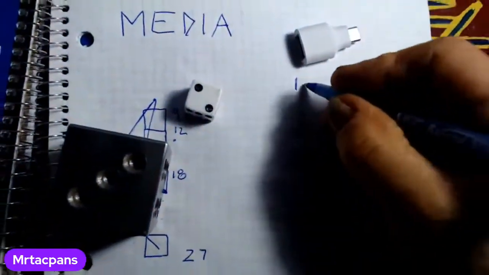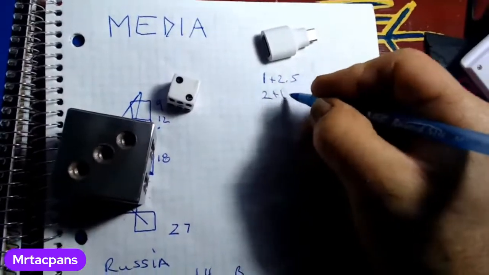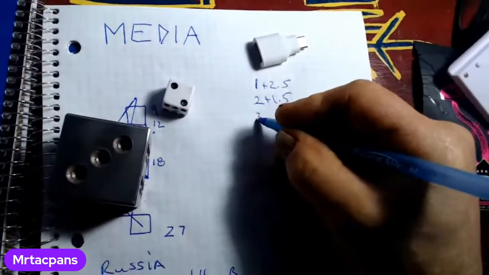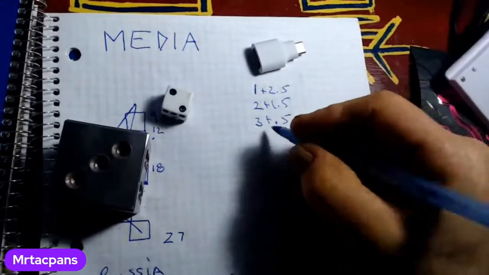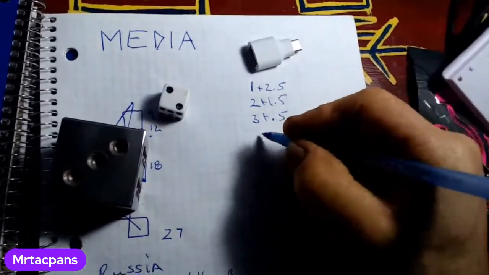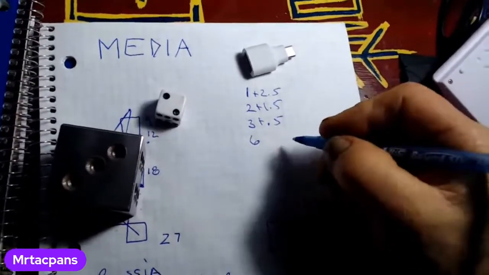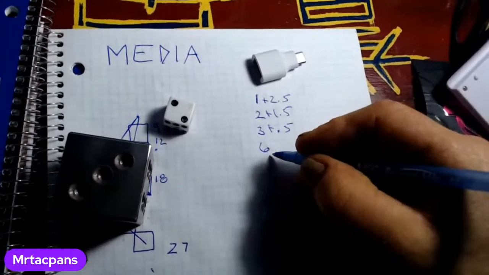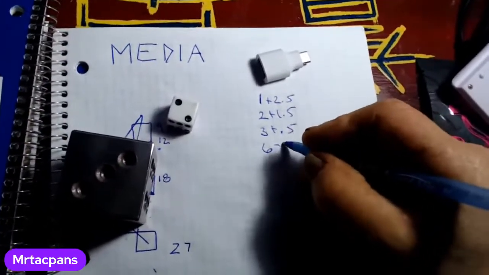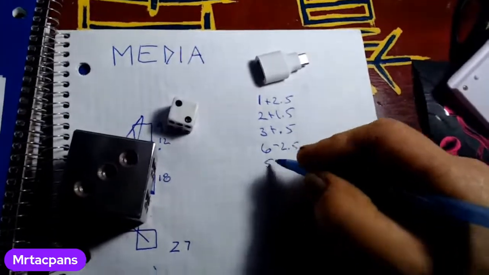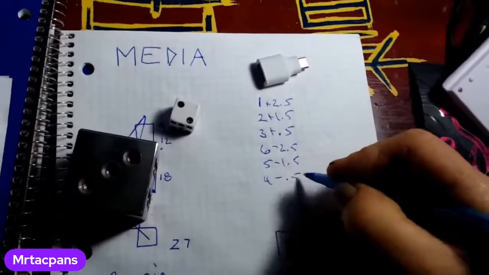We're going to take 1 plus 2 1/2. And we're going to go 2 plus 1 1/2. And then we're going to go 3 plus 0.5. And then we're going to go 6. Can I go 6 right away? Yeah, I want to go 6 right away. Then I'm going to go 6 minus 2.5. And then I'm going to go 5 minus 1.5. And then I'm going to go 4 minus 0.5.